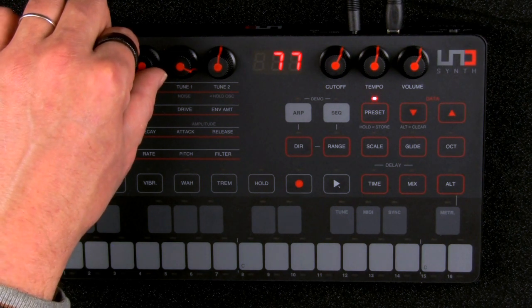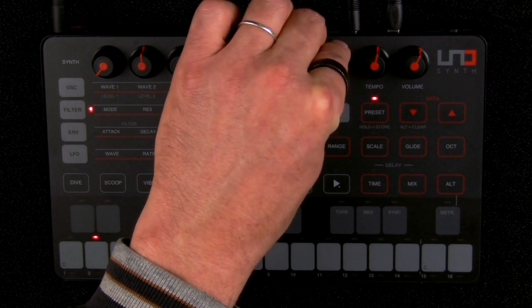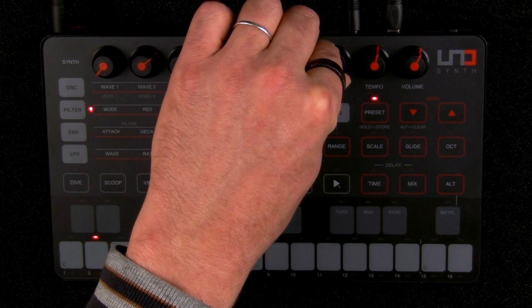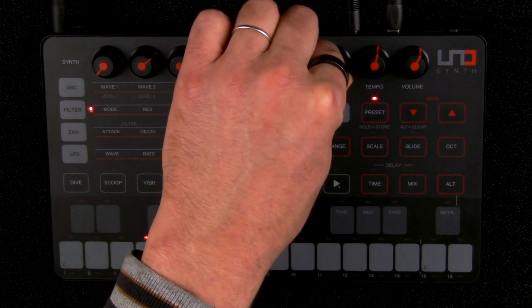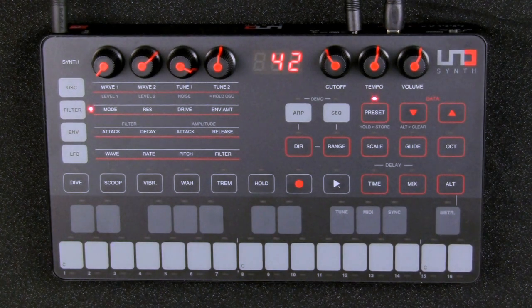Then we'll add some resonance in. It's a much rougher sound. And perhaps a good way to test this would be to move right into envelope amount.